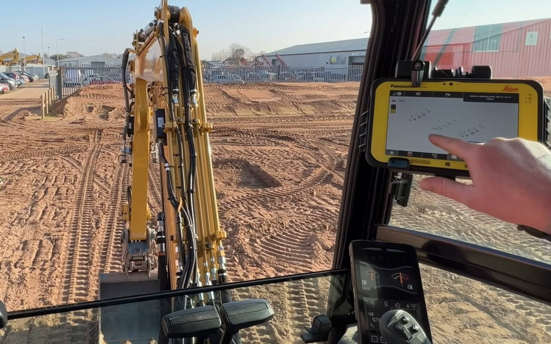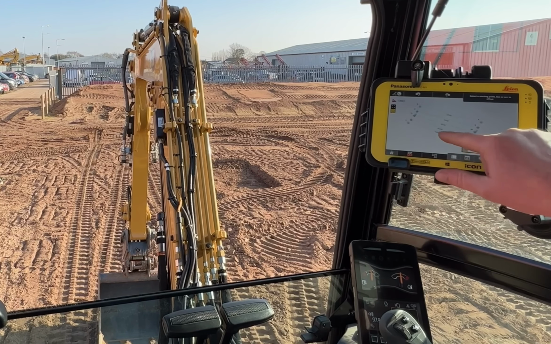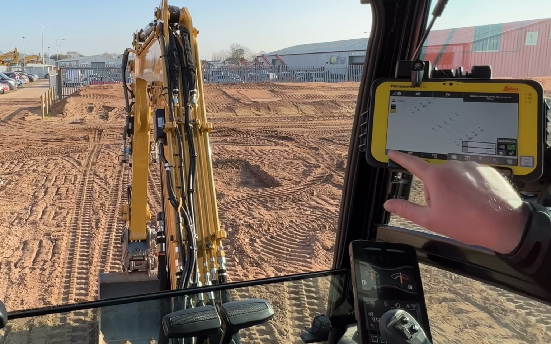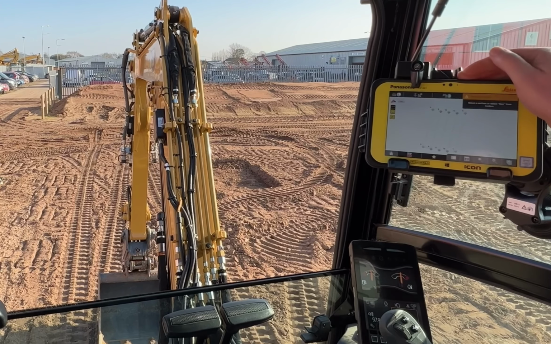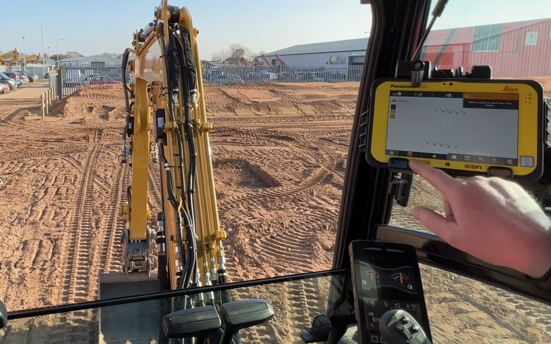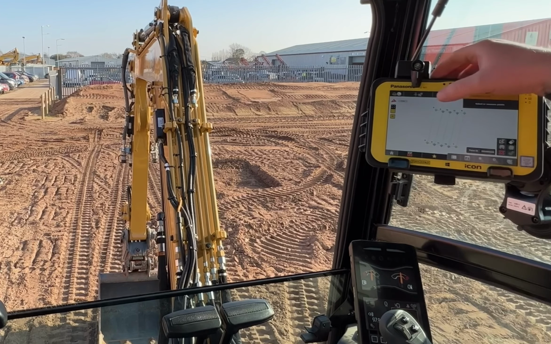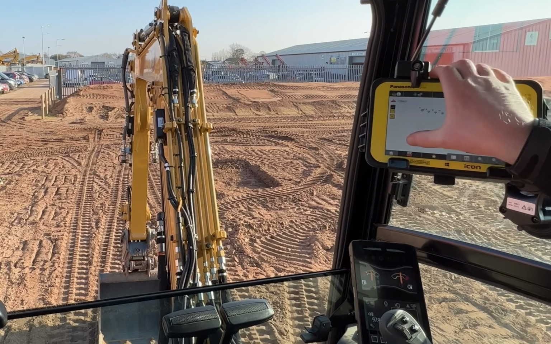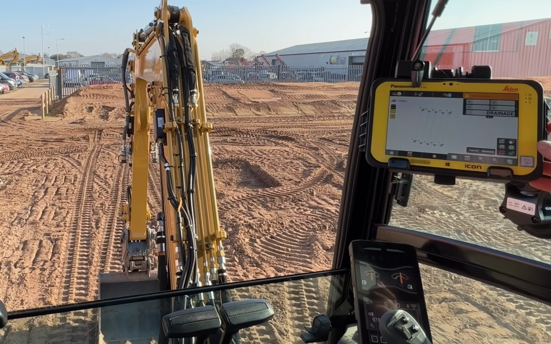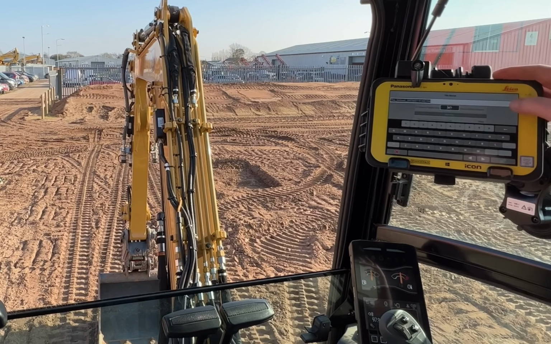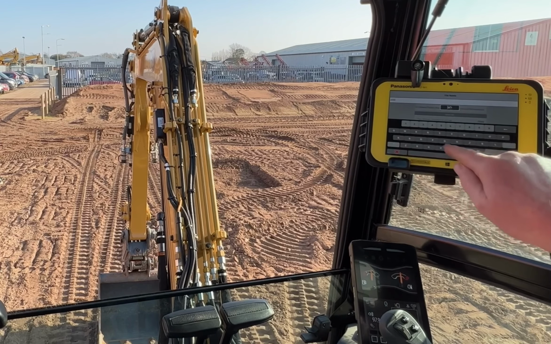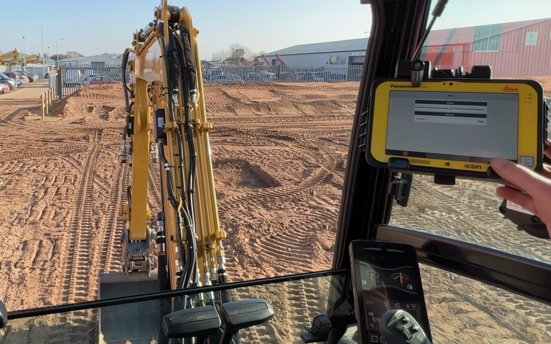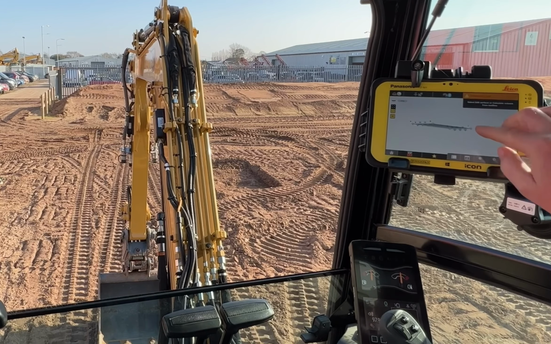Now I can make this surface an actual surface to get machine control position from. And I'll do that in volumes. I'll say new surface, and I can just pick the points that I want to make the surface out of. Call it arena. There's my surface, there's my drainage underneath.